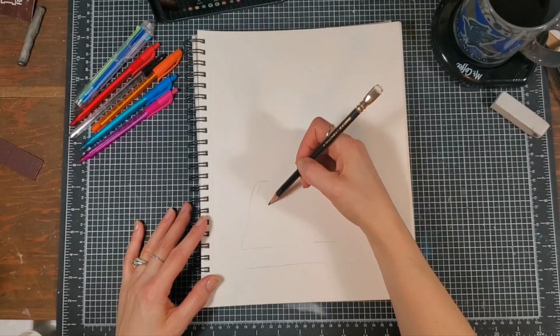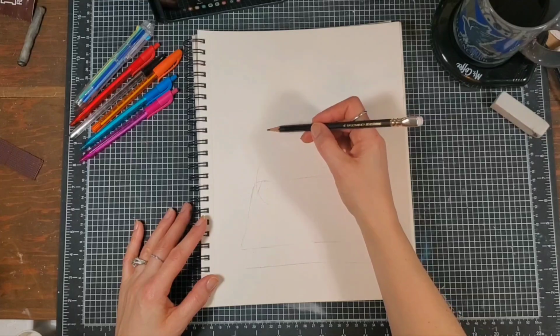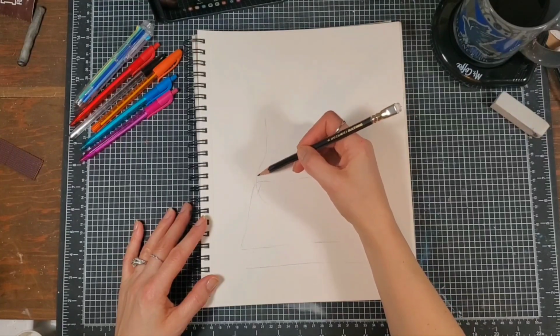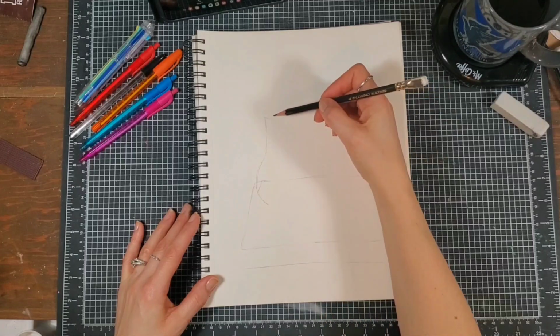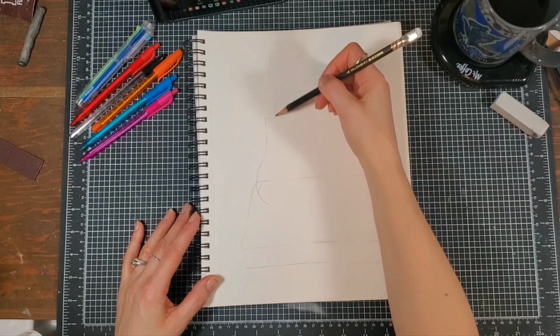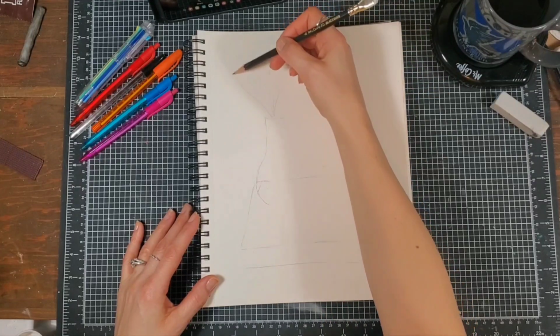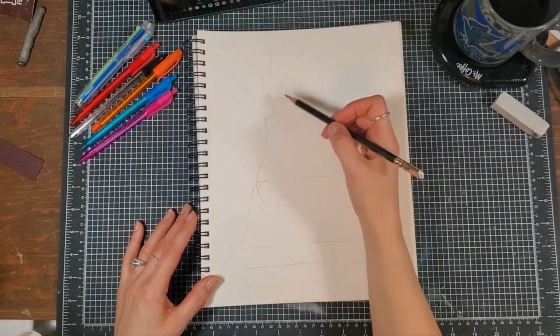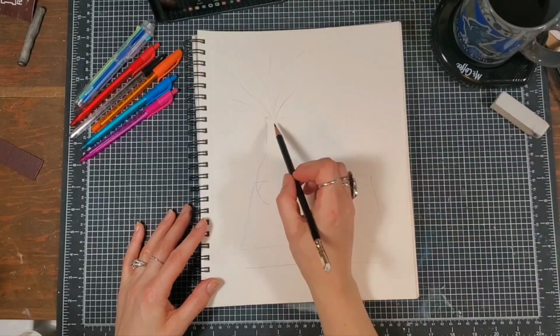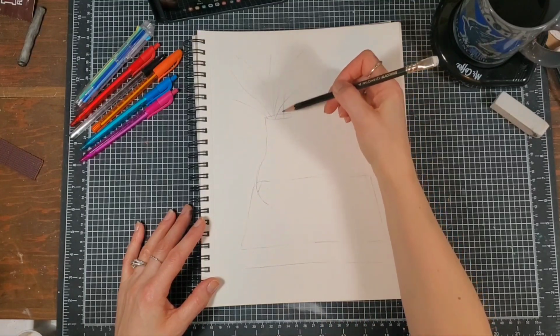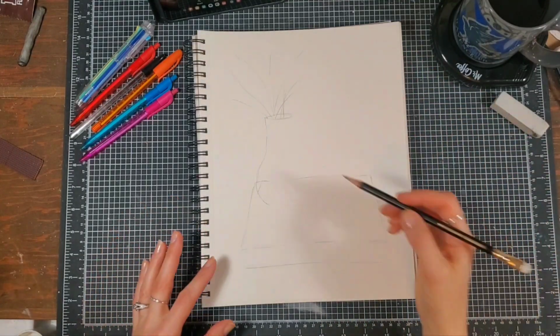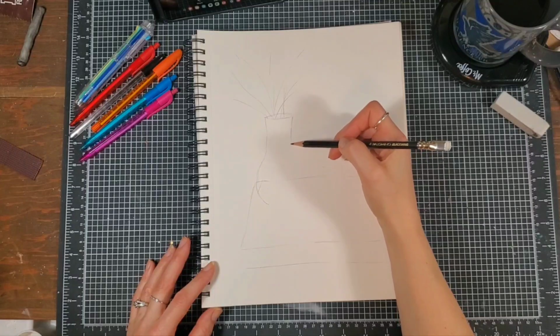So I have a vase sitting on the back here. It has some sprigs. Okay, I'll fix those in a minute and get that sketched in.